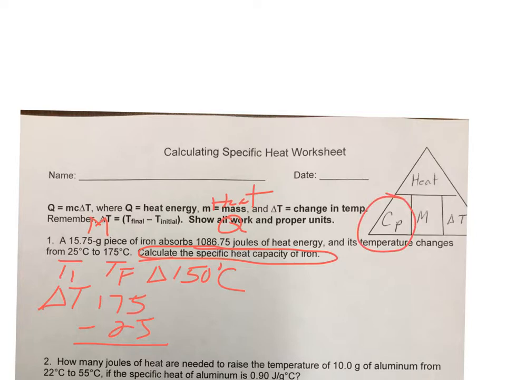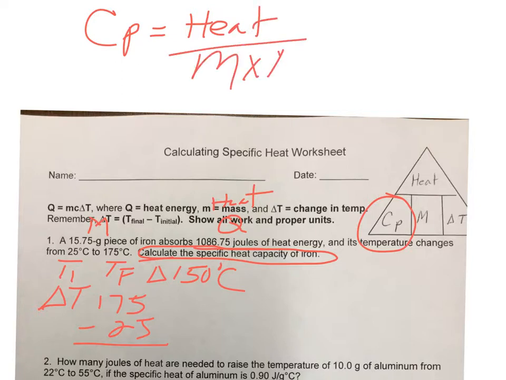Remember, you're going to cover that. So now what's my formula to find specific heat? Heat divided by m times change in temperature. Very good. Now, before we plug in, don't forget that you're going to multiply these two, mass times the change in temperature, and get that answer. Whatever that answer is, you're going to clear the calculator. Then heat divided by that answer will give you the specific heat.